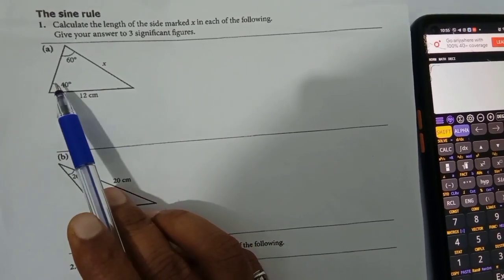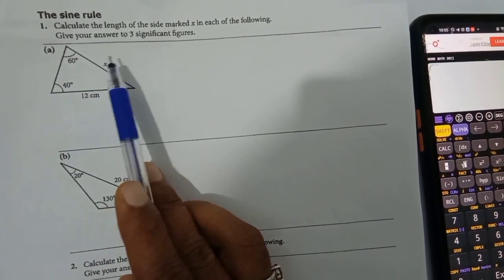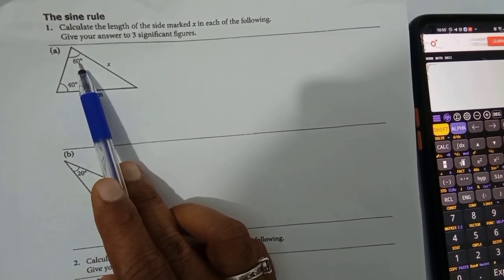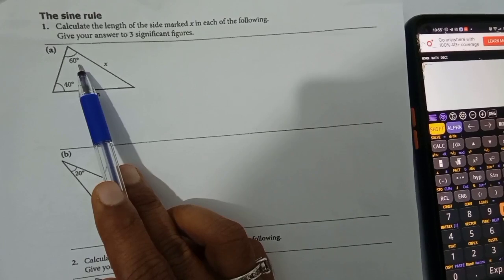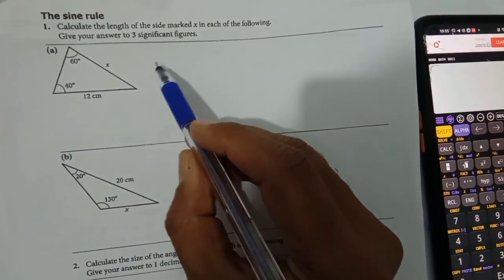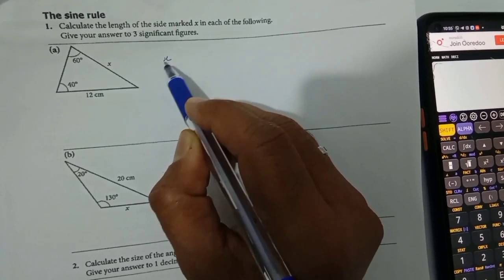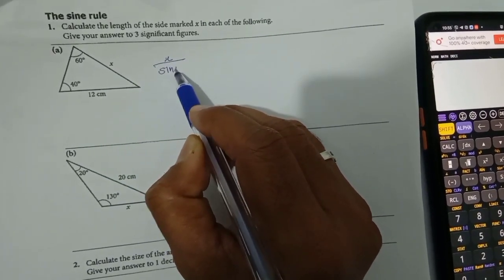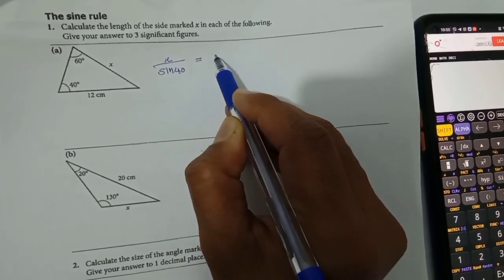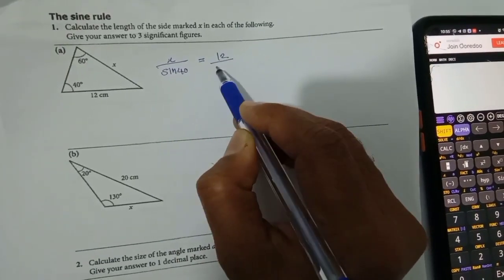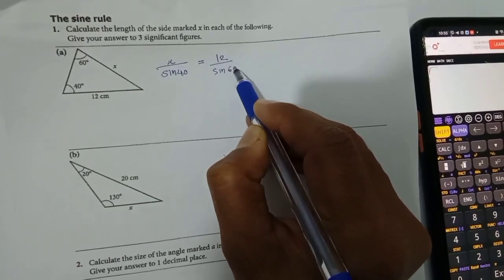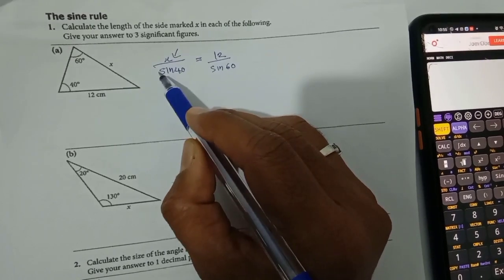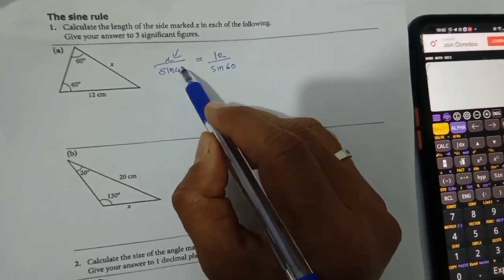You can see two angles and the sides opposite those angles, so the sine rule can be applied: side divided by sine of the opposite angle. x by sine 40 equals 12 divided by sine 60. Now we are going to find x.